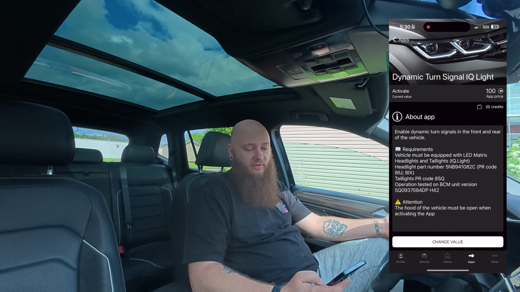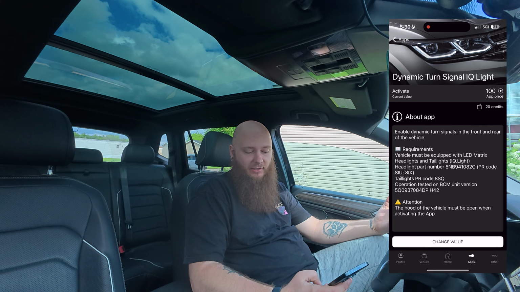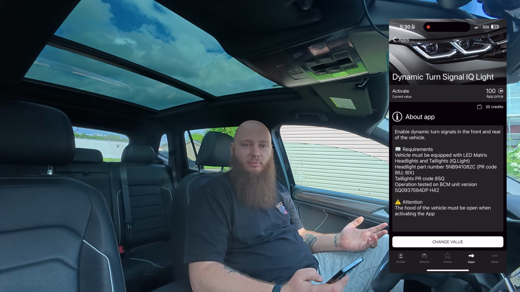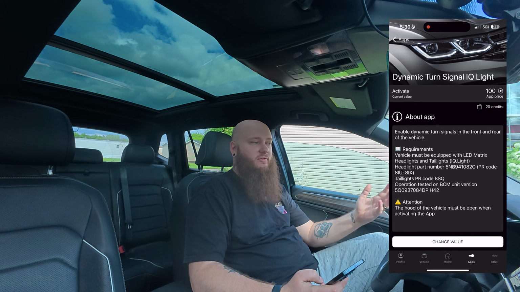So if I wanted to activate them, I would do change value and it would be on deactivate, and I would just change it to activate and hit purchase credits. A couple seconds later, it would pop up with the sequential turn signals. Here's a video of that.